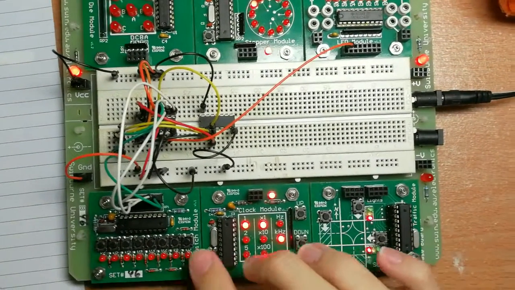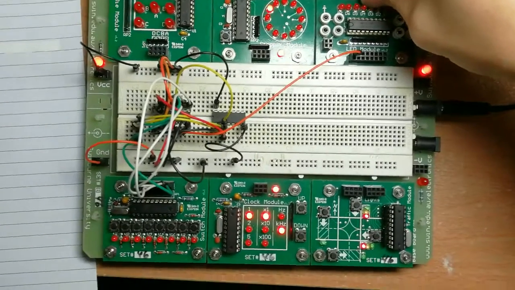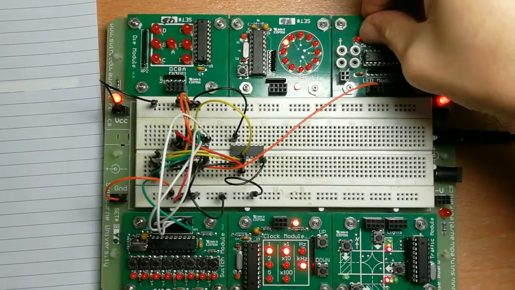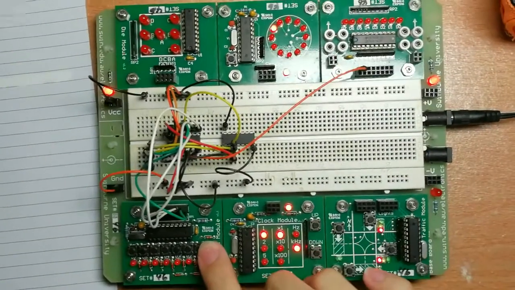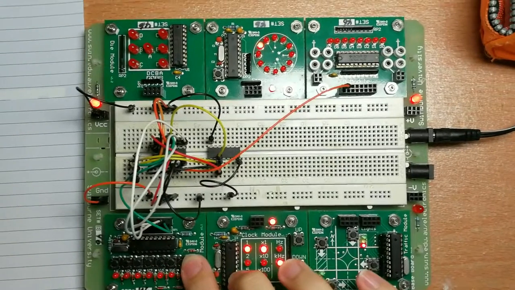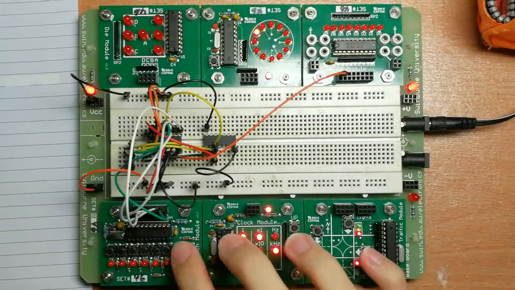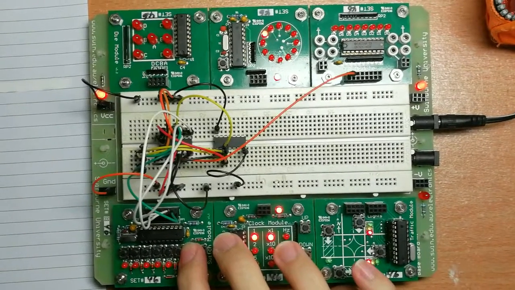When all inputs are 0, the LED doesn't light up. When D is 1, the LED doesn't light up. When C is 1, the LED is off.